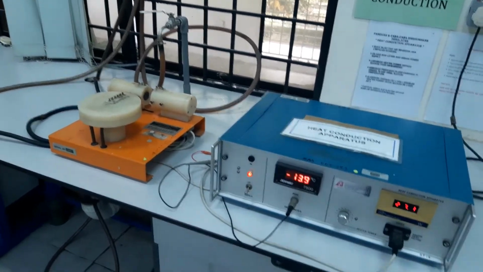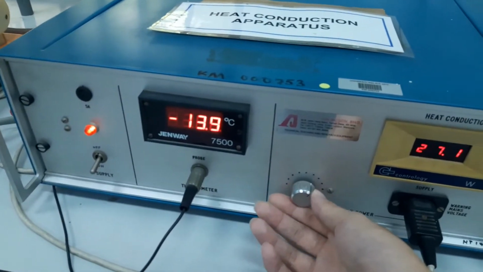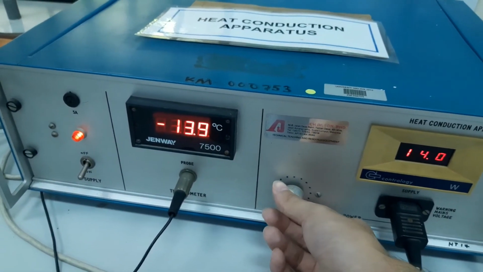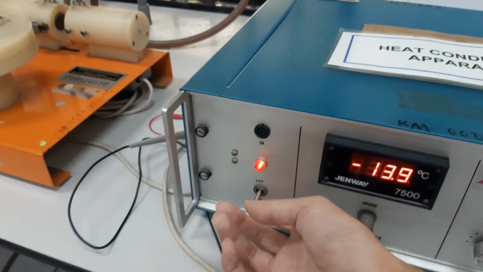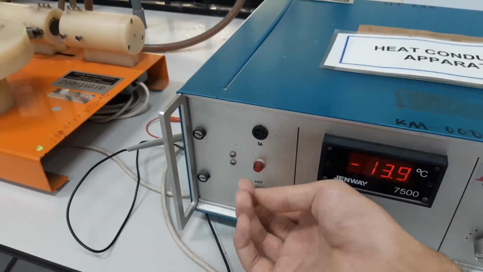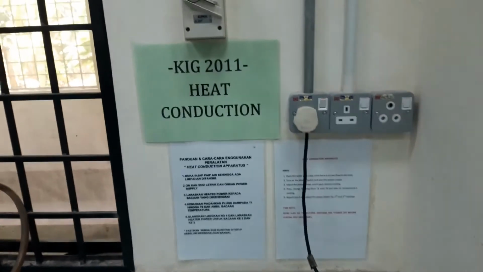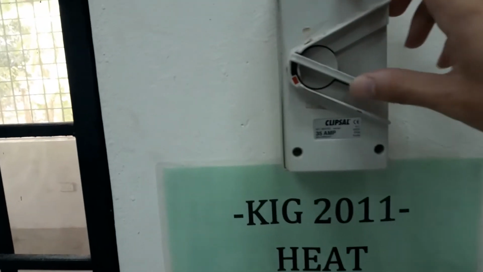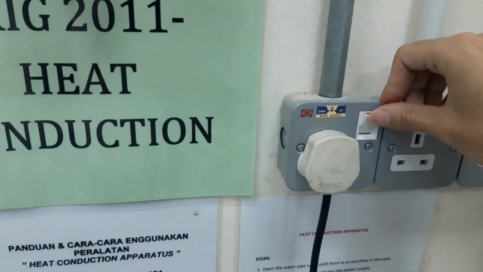First things first, we go to the power input and turn it down to 0. After that, we switch off the power switch. Then we turn it off from here and here as well.